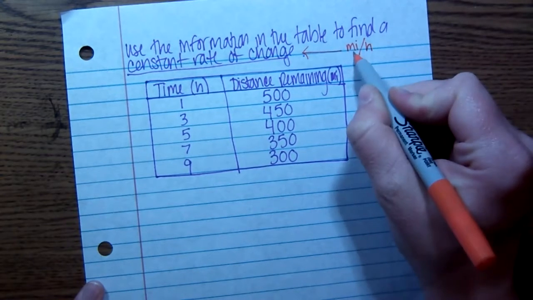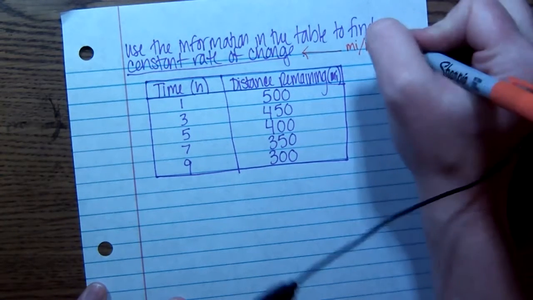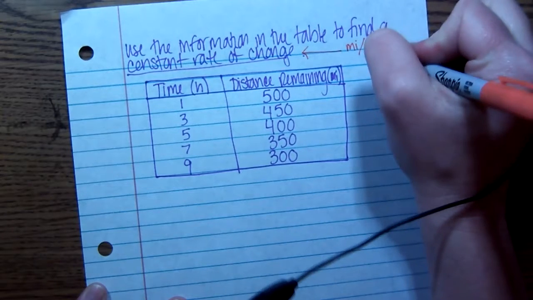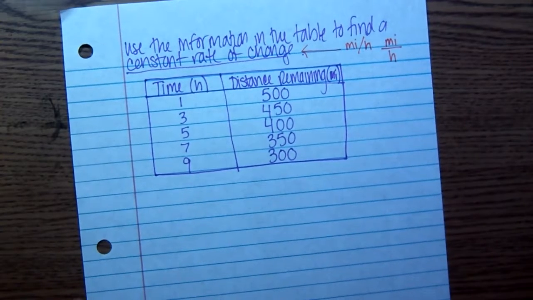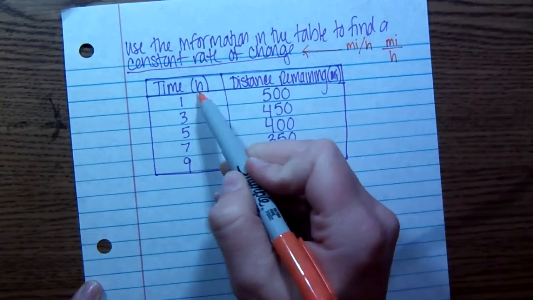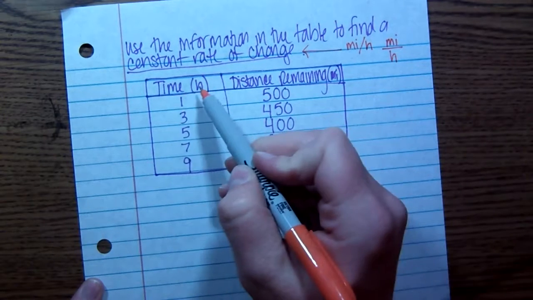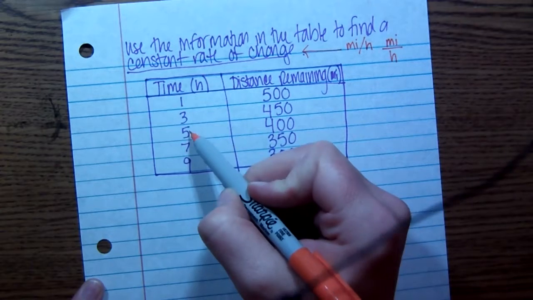We're usually putting the miles on the top and we're dividing them by the hours. We can also write it like this, miles per hour. We usually do rate with miles over time. So in this case, if you'll read what we've got going on here, we've got hours and time, 1 hour, 3 hours, 5 hours, 7 hours, 9 hours.